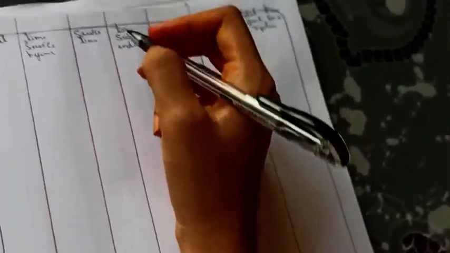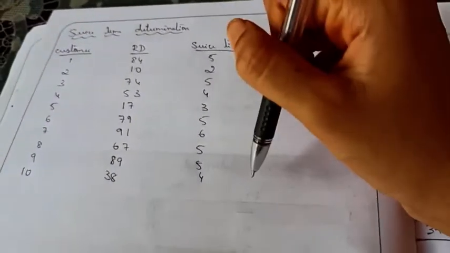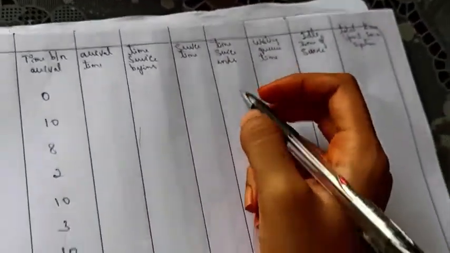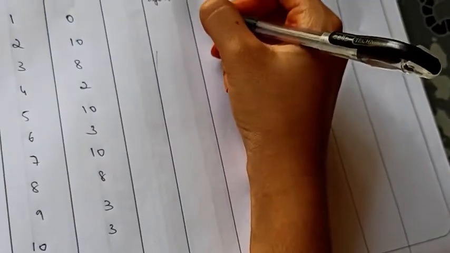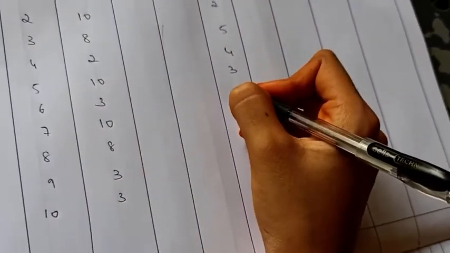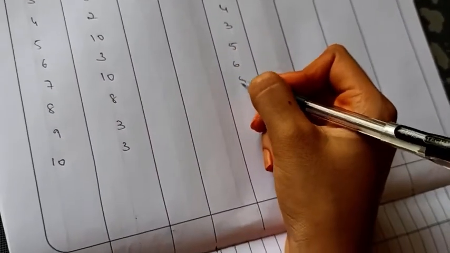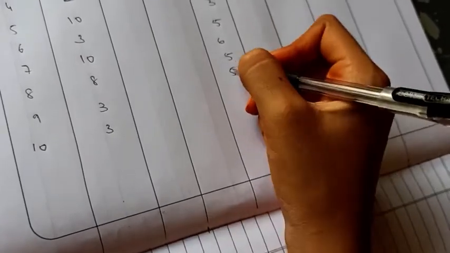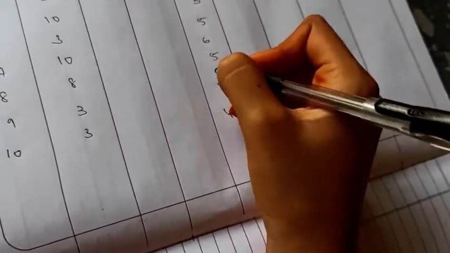Next is service time. Service time also can be copied down from the service time determination table. The same thing can be copied down into the service time column. So that is 5, 2, 5, 4, 3, 5, 6, 5, 5, and this is over here 5, 4.